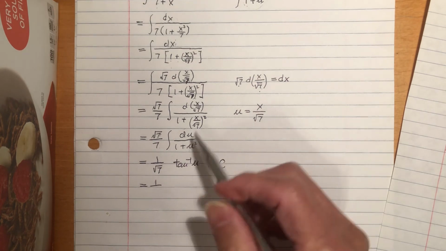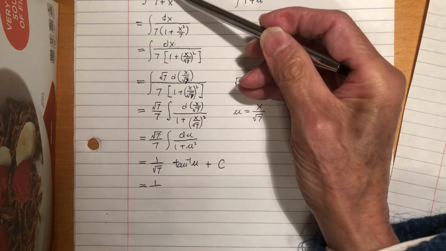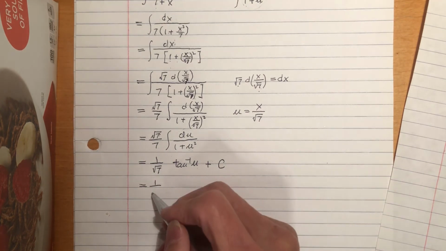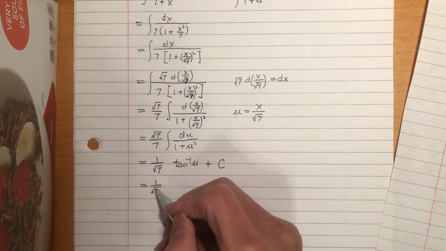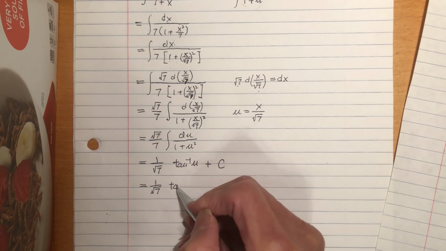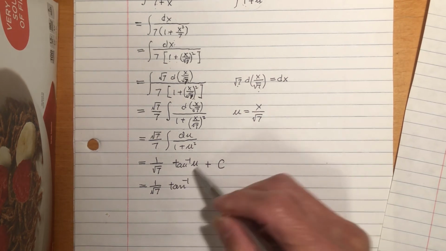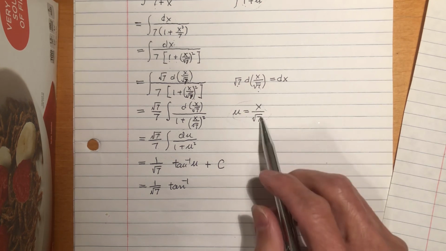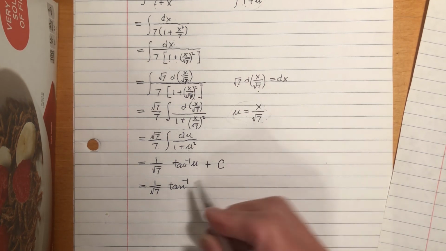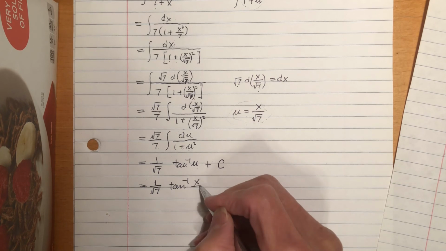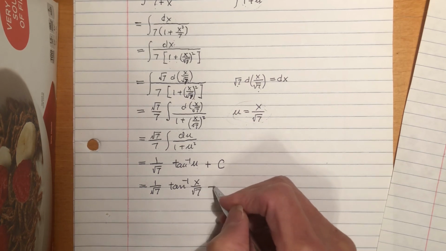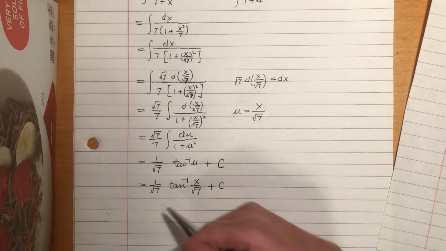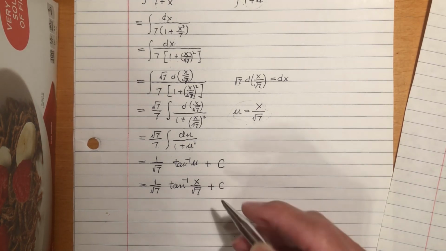Now, my question started with x, so I need to go back to x. I cannot stop with the u there. I must go back to x. What is x and u relations? This is the relation. So I replace u by x over root 7 plus c. So I can do nothing more. This is my final answer.